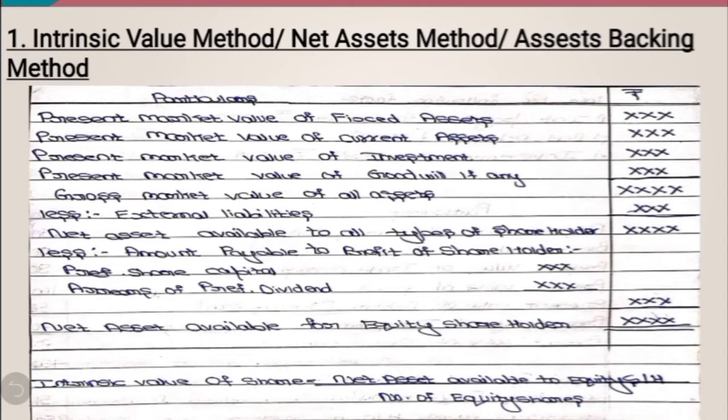Let's begin with the first method, that is the intrinsic value method, or net asset method, or asset backing method. As I said in the previous session, under this method the value of a share is calculated on the basis of net assets available for the equity shareholders and the number of equity shares. Here we calculate the value of shares on the presumption that the company is going to be liquidated or wound up.